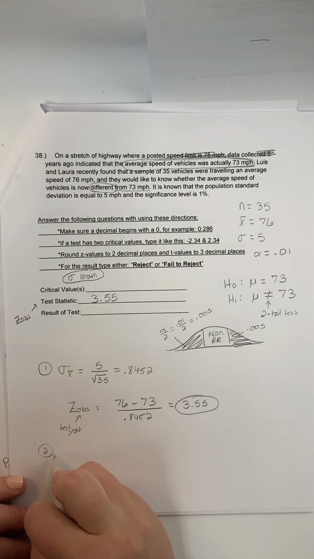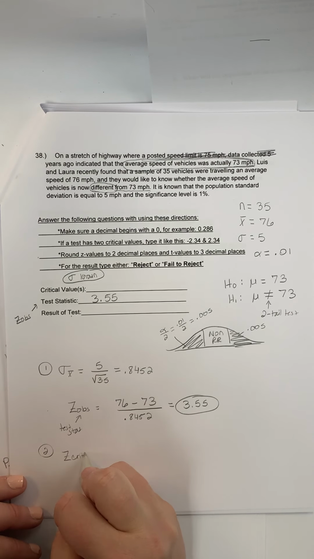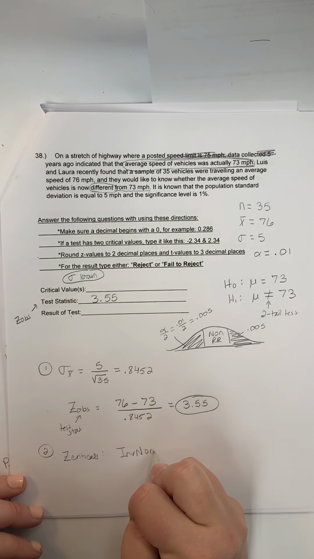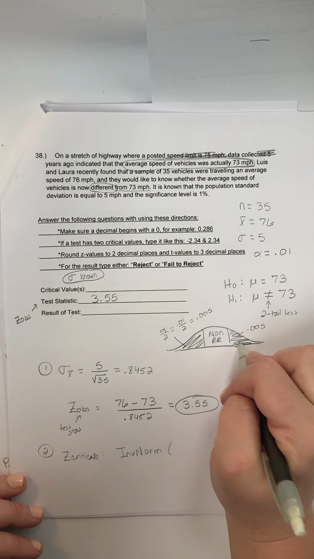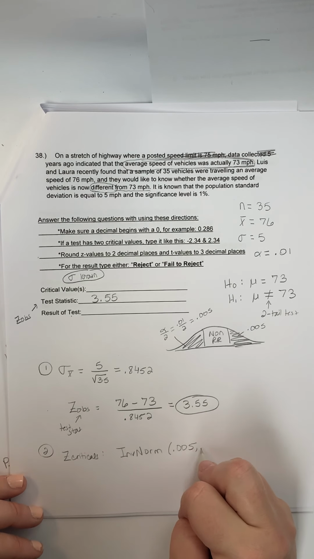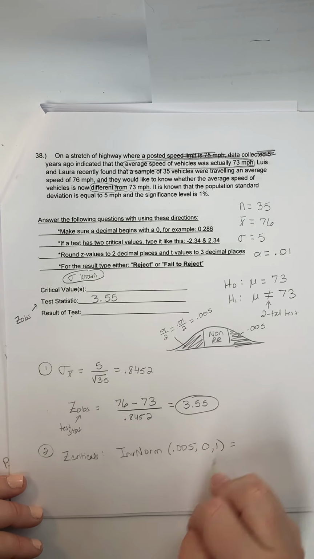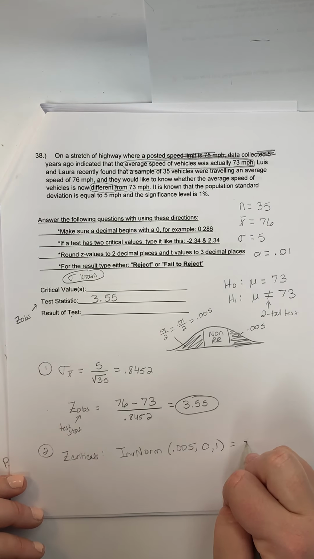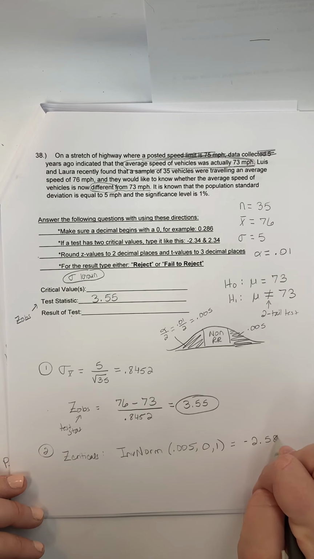Okay, step 2, we need Z criticals. We're going to do inverse norm. Our area, we already divided it by 2, is 0.005, comma 0, comma 1. We put that in our calculator. We get negative 2.58.